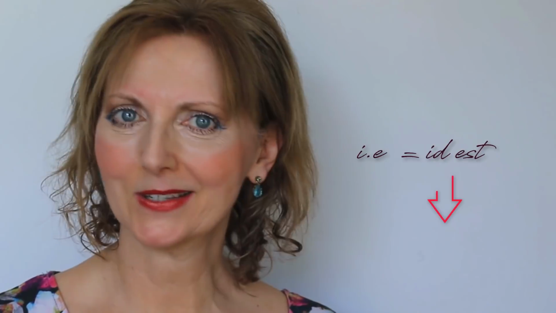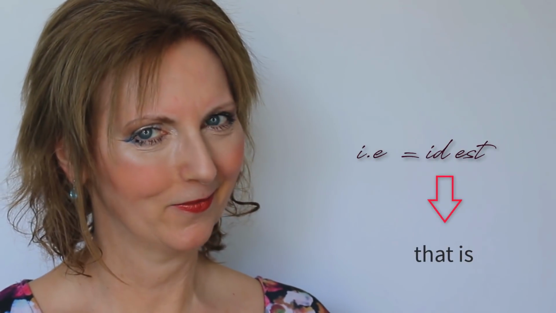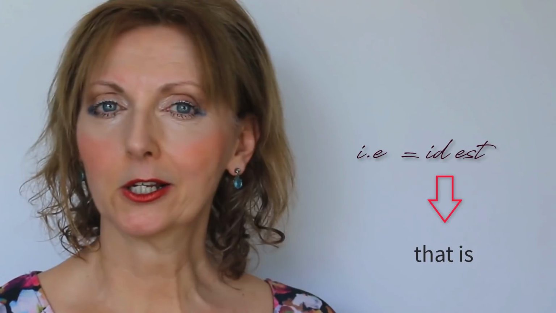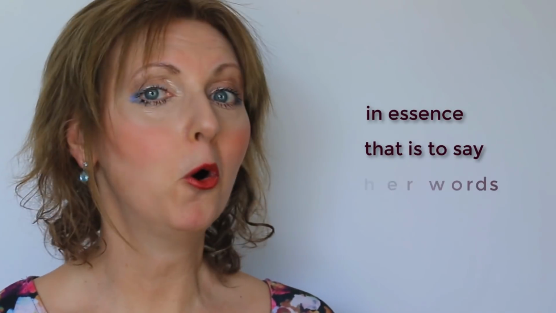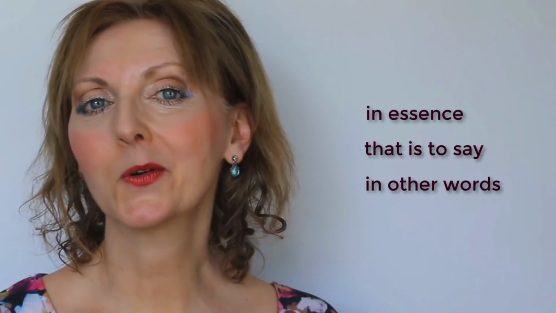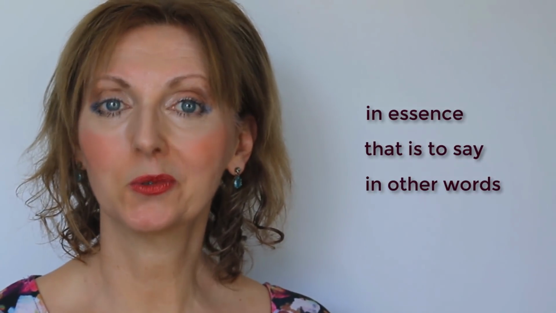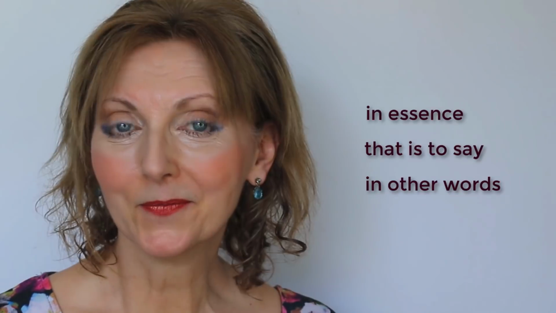So there we have e.g., for example. Now let's have a look at i.e., meaning that is. Now, the Latin term for i.e. is id est, which simply means that is. It's also pretty close to these 3 terms in essence: that is to say, the full extended version, or in other words. So we have these 3 different options to use for i.e.